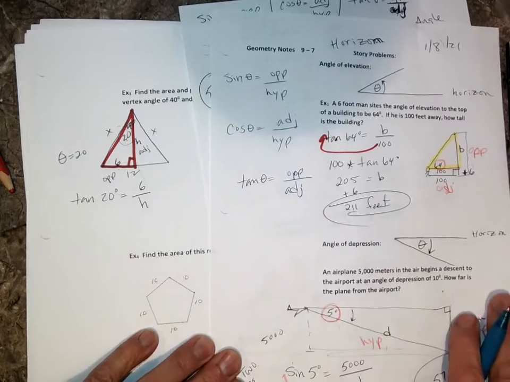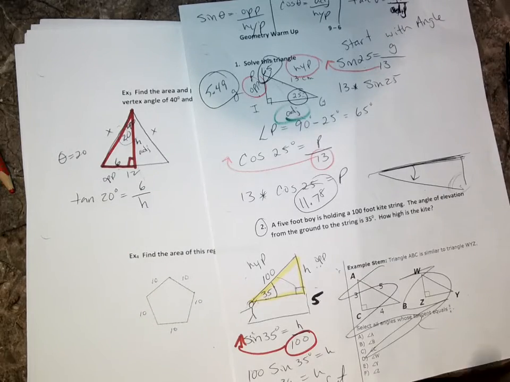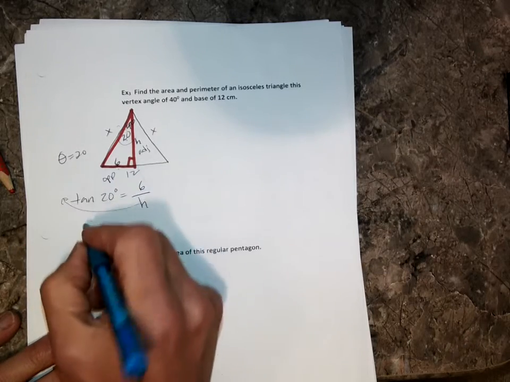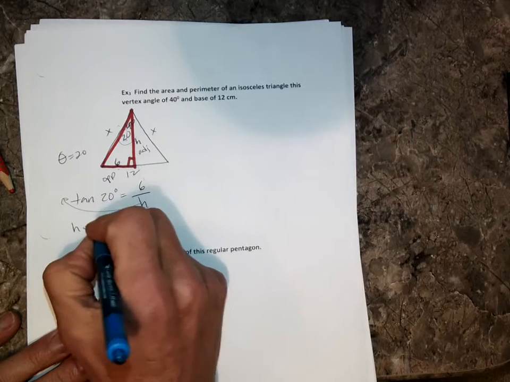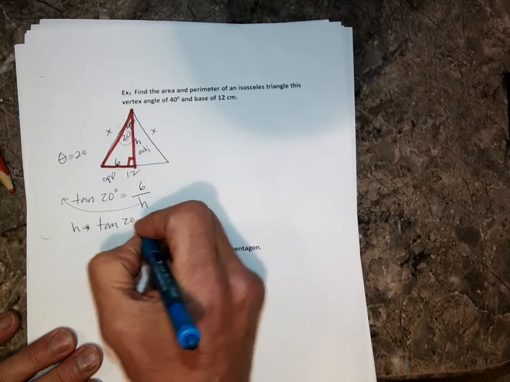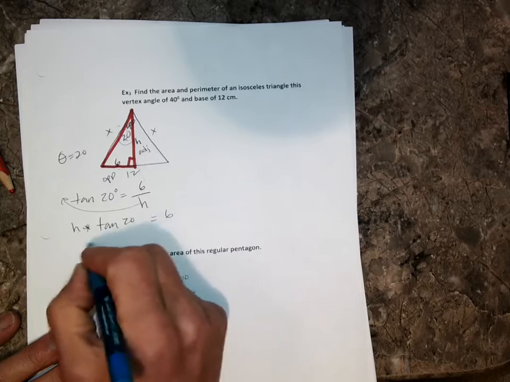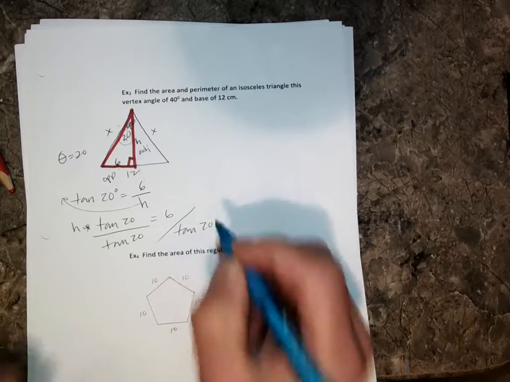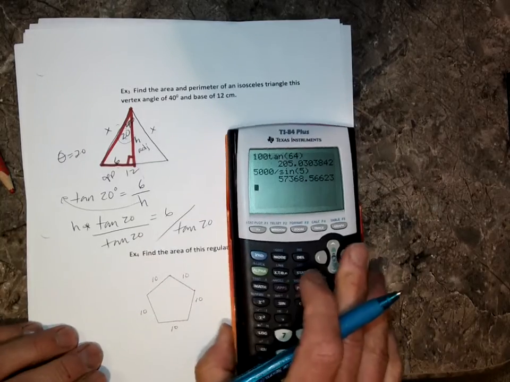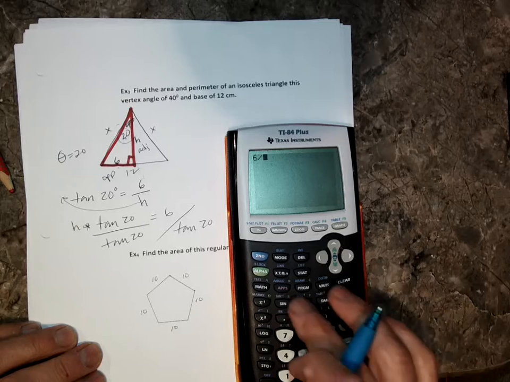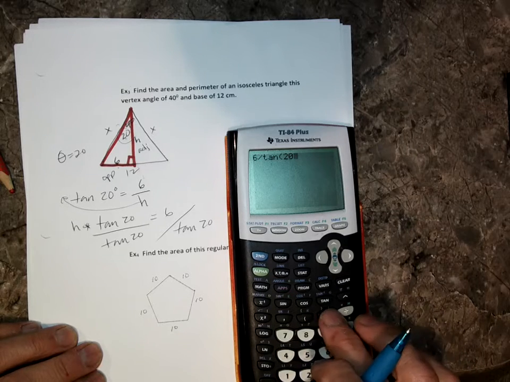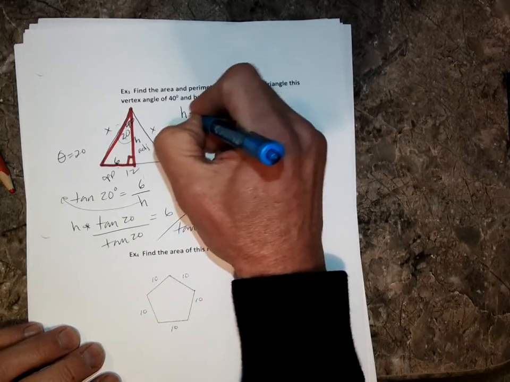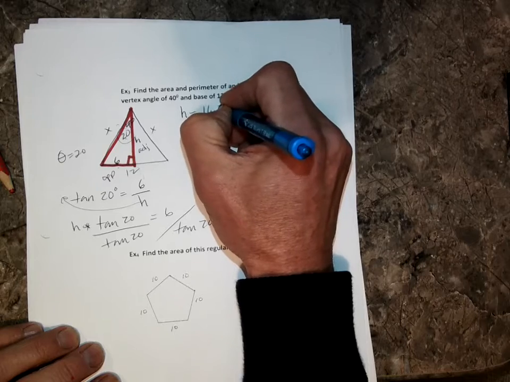Okay, same thing. When it's on the bottom like that, I'm going to have to multiply and then divide, right? So let's multiply up the h. We'll have h times the tangent of 20 equals 6, and then we'll divide by tangent of 20, and we'll get an answer of whatever my calculator tells me. 6 divided by tangent of 20, and I get an answer of about 16.5. So the height is 16.5.